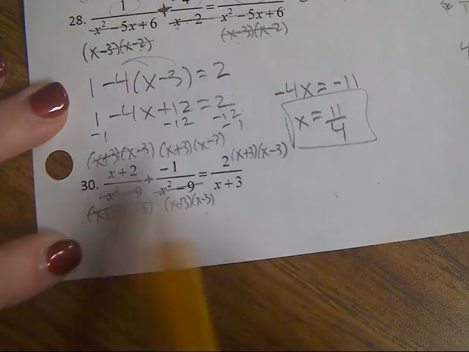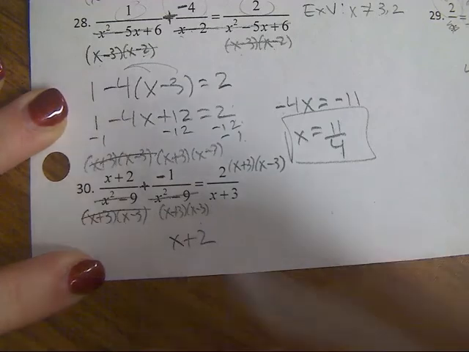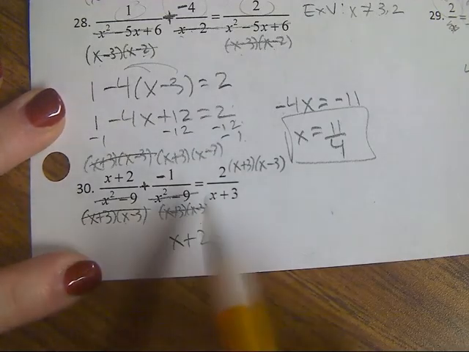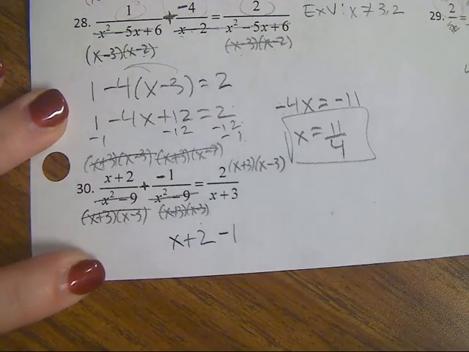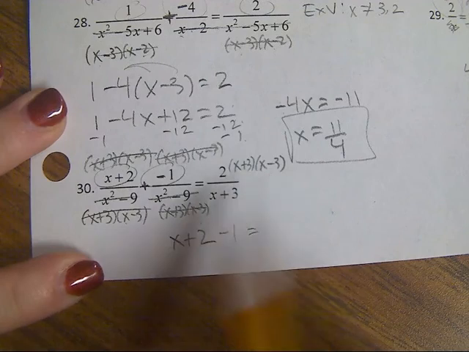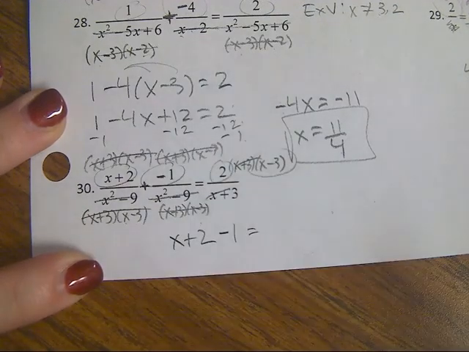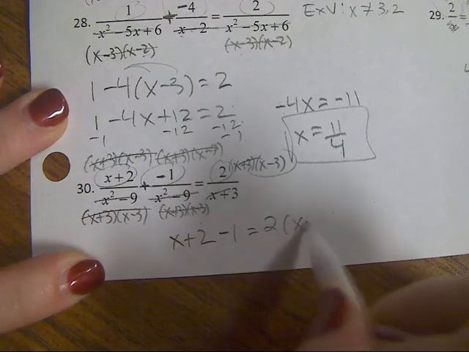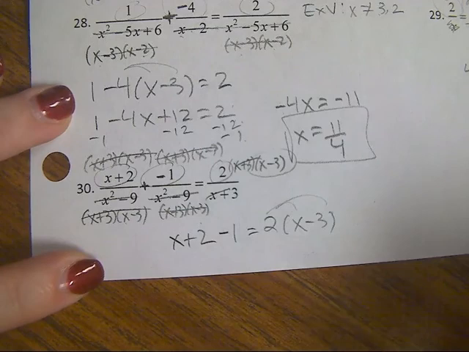All right, first one, everything cancels out, so I just have an x plus 2. In the middle, again, everything cancels, so it's just a minus 1. On the other side, just the x plus 3 cancels, so I have 2 times x minus 3. All right, I'm going to distribute.